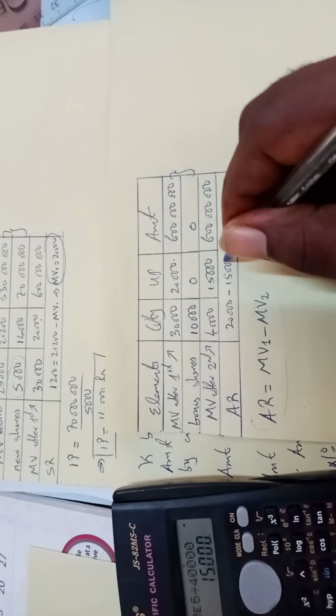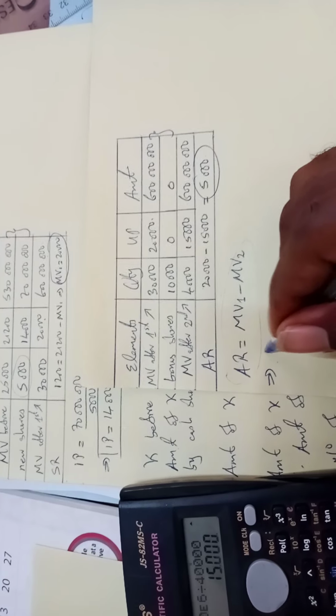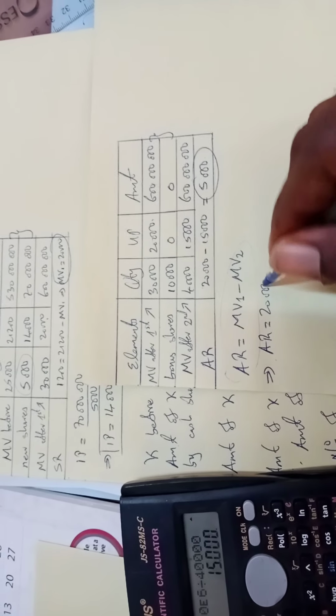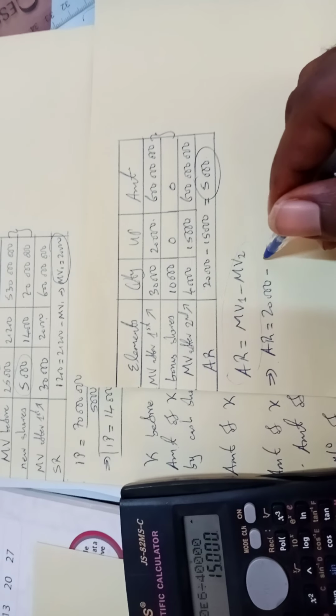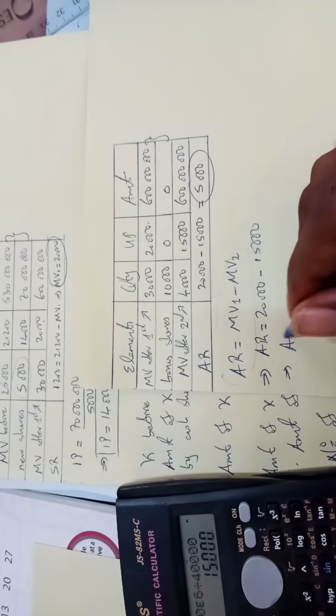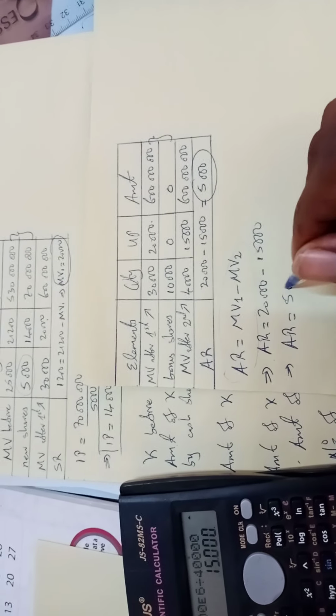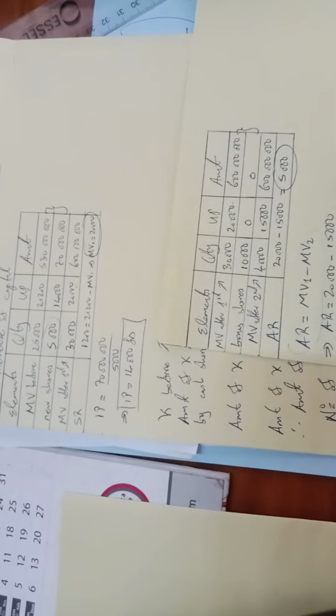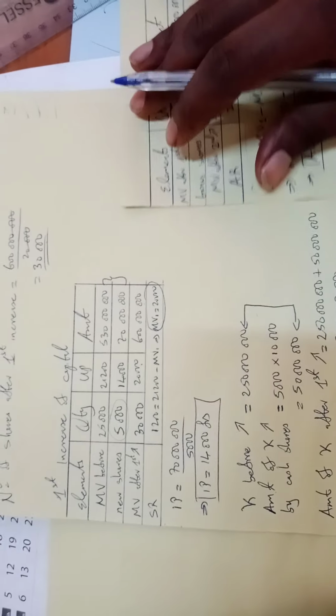So that's the answer to the third question. For working purpose, you can come this way. You say, okay, attribution right equal to 20,000, which is math value before, minus 15,000, which is math value after. Therefore, implies that attribution right equal to 5,000. Well, that's the solution provided to the question that was asked. So we have our solution this way.